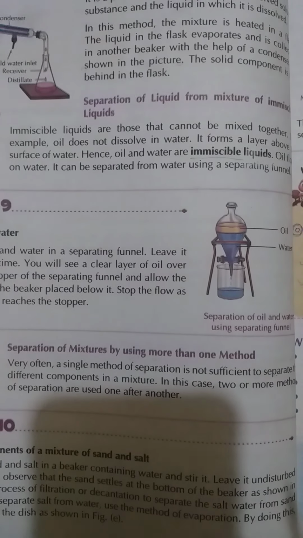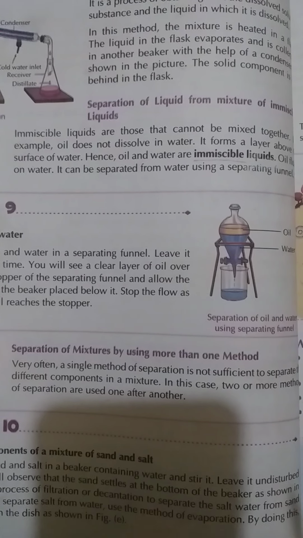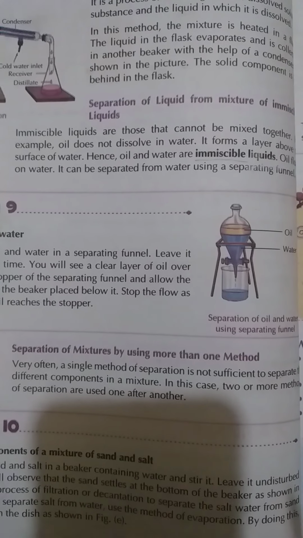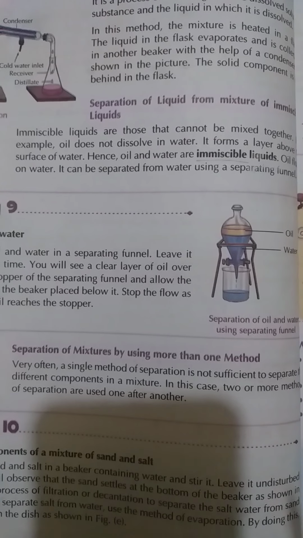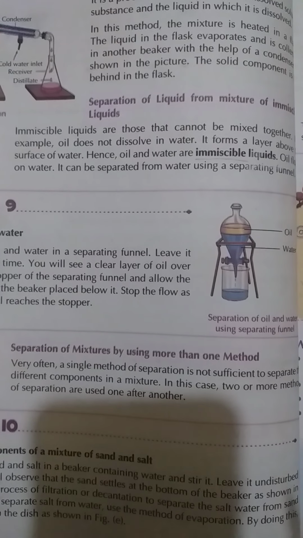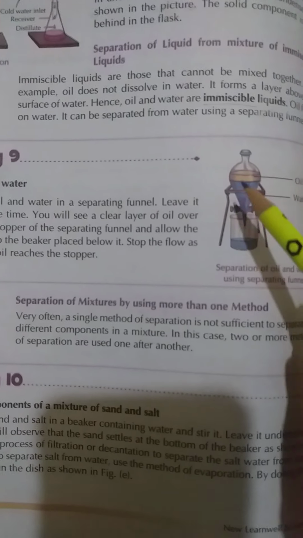Here, immiscible liquids are those that cannot be mixed together. An example is that oil does not dissolve in water. It forms a layer above the surface of water. Hence, oil and water are immiscible liquids. They can be separated by using a separating funnel. This is shown in our activity 9.